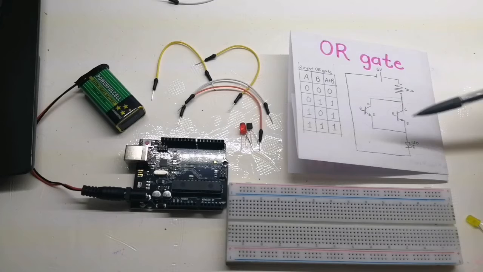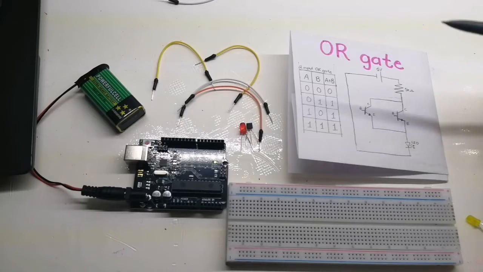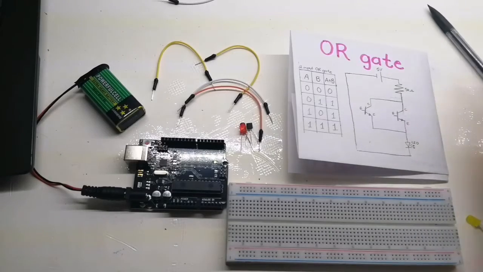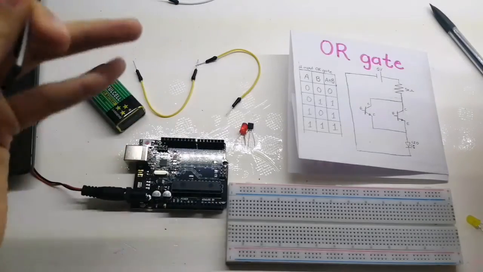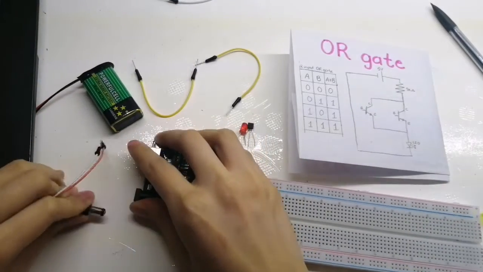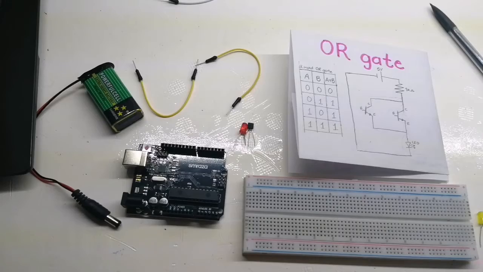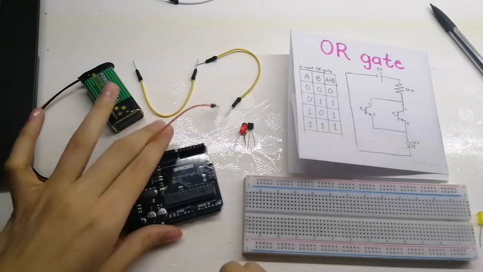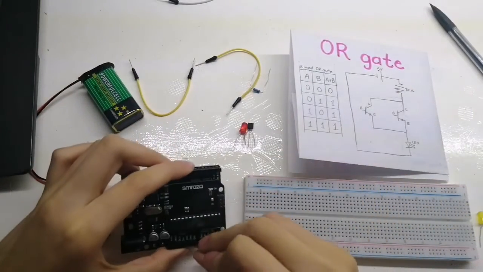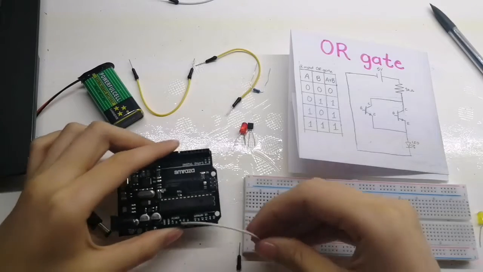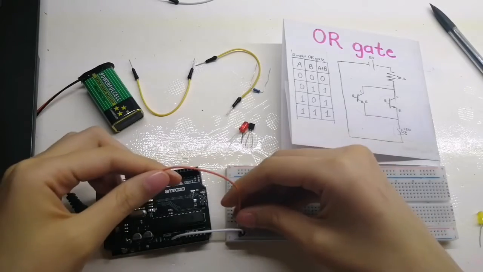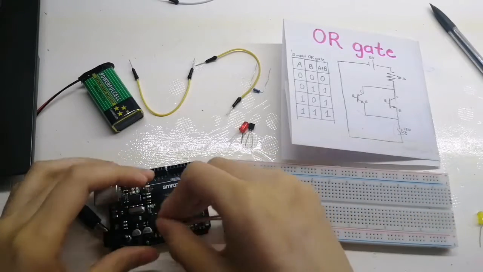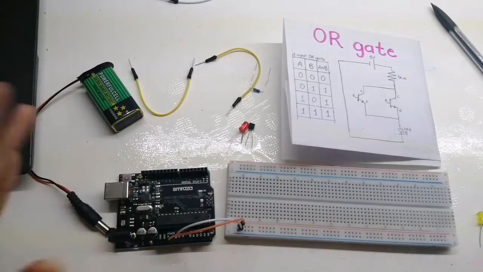I made a circuit diagram so it could be easy for us to understand this process. First, as in the other one, we need to connect the ground and the 5 volts. Ground is going to be in the minus and the plus is the one with the 5 volts.